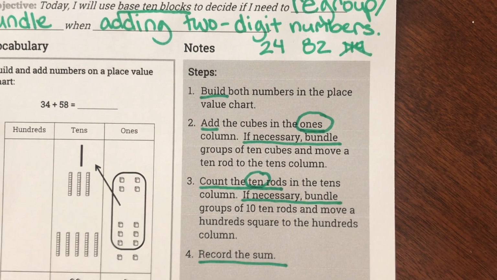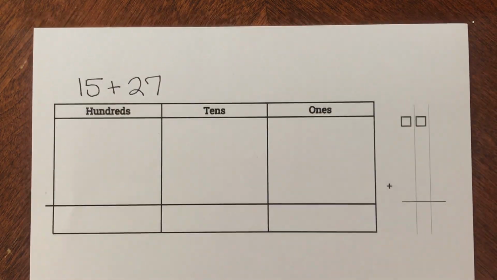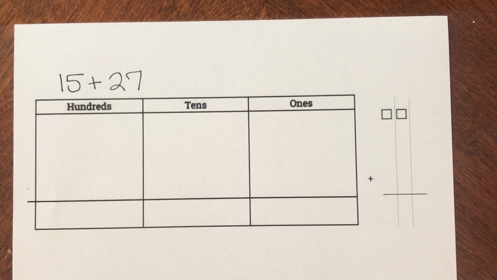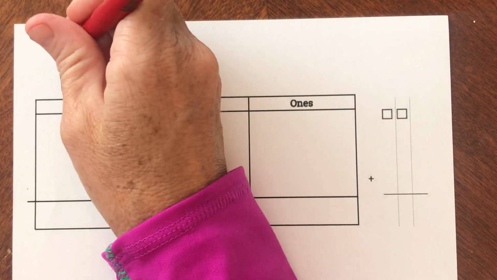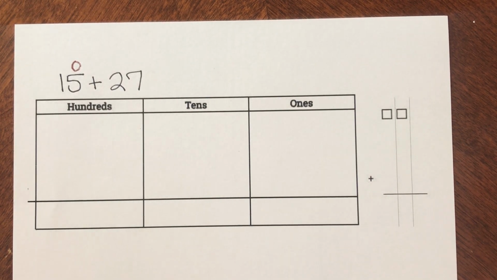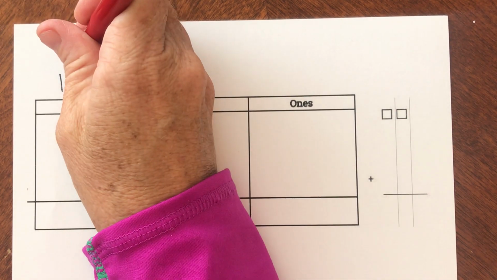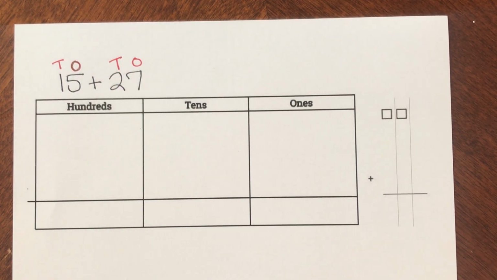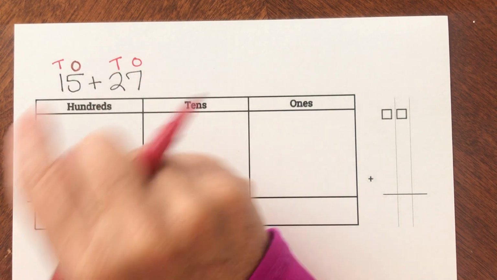Here is my first problem. My first problem looks like this. It's 15 plus 27 are my addends. And they've already given me a place value chart. What I like to do on top of my numbers is write the place values. So that's my ones. Ooh, friends, that's not a good marker. Let me try a different marker. This is my ones, and that's my tens, and that's my ones, and that's my tens. If you learn your place values, ladies and gentlemen, you will become a stronger mathematician. So I like to write on top.